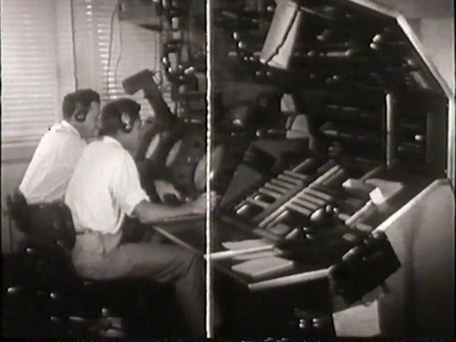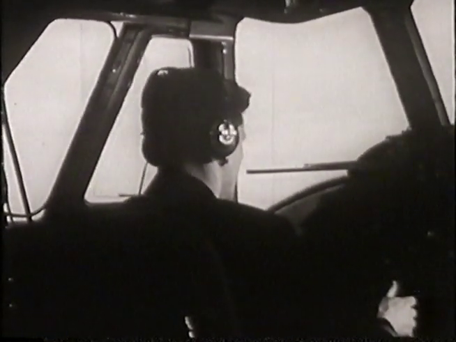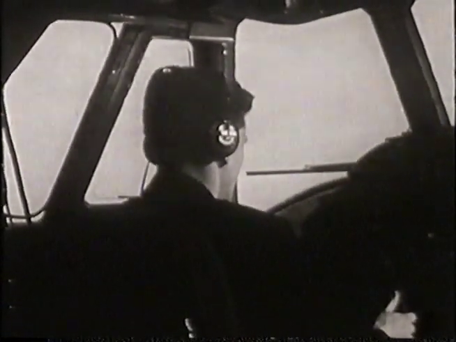By means of voice radio, GCA controllers talk down the aircraft. They give the pilot a steady stream of heading and elevation information, which enables him to guide his aircraft toward the runway to a point where he can take over visually and land safely.